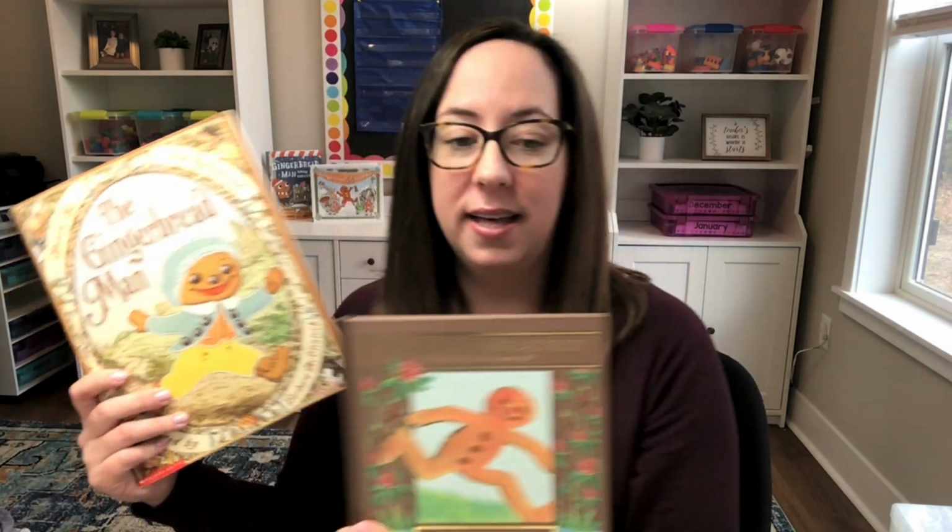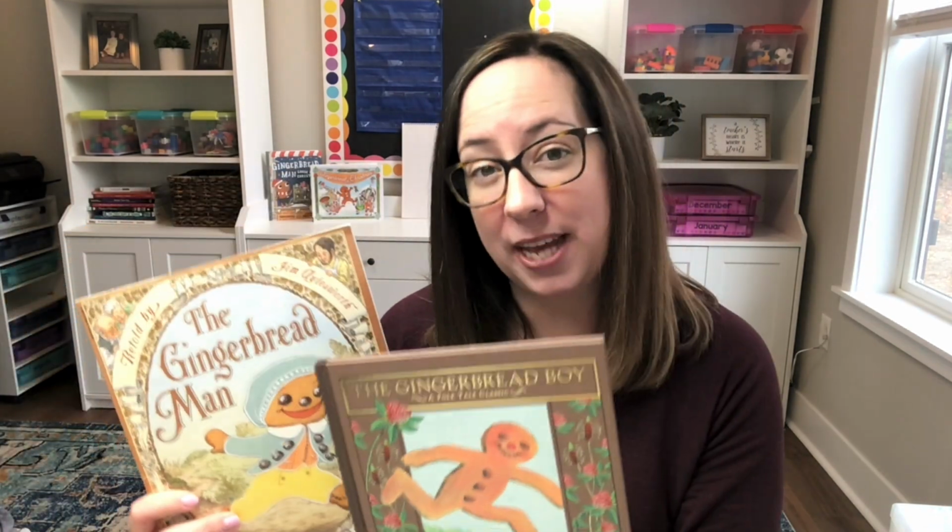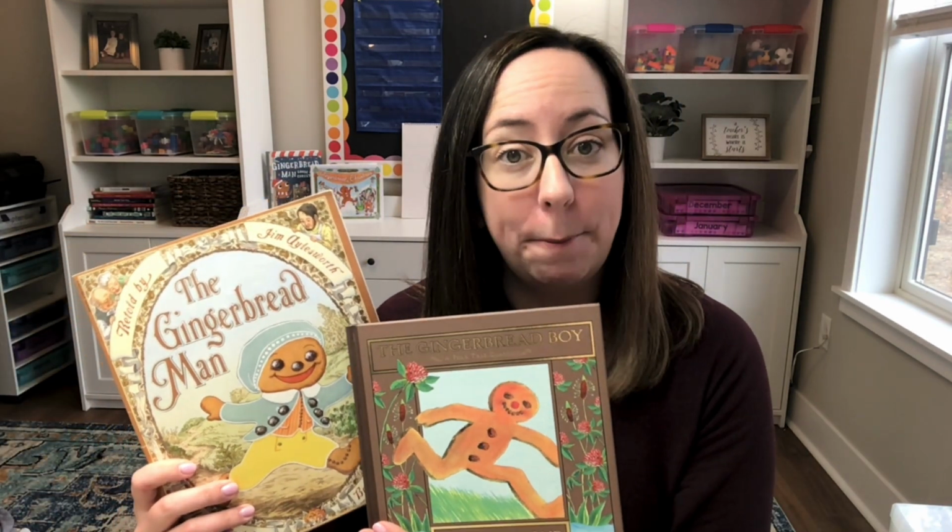But I do like to read them both in the classroom and just compare what was the same, what was different, what characters are the same, what characters are different. It's a very simple comparison, but effective with your kindergartners.